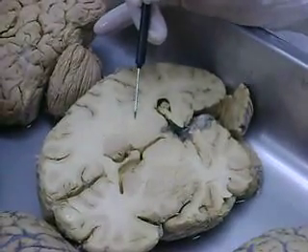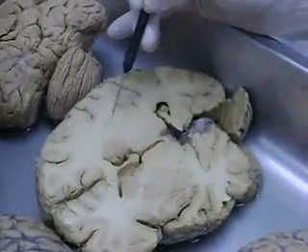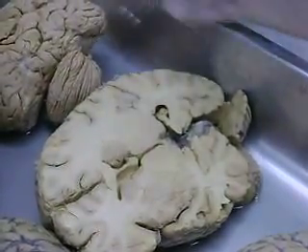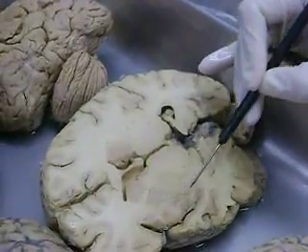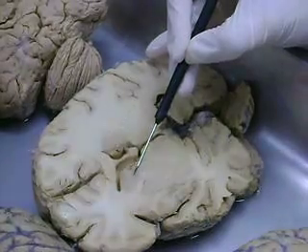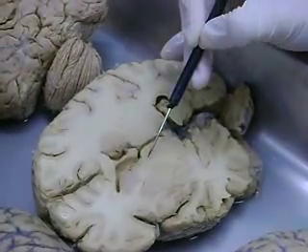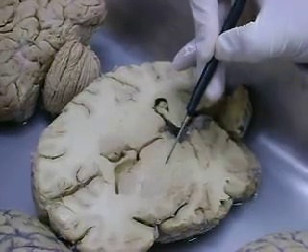And here you can see the lateral surface of the thalamus. Look at that. It is separated from this nucleus. This is the lentiform nucleus. This is the lateral surface. This is the caudate nucleus, right? We are just concentrating on the thalamus. So this is our thalamus.